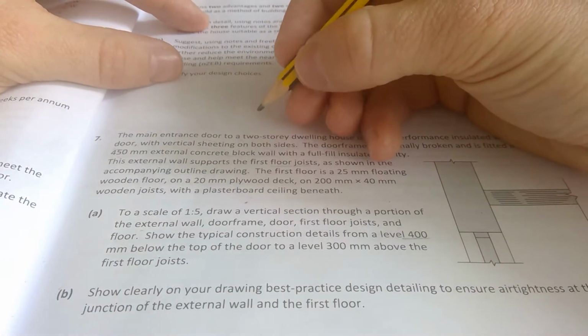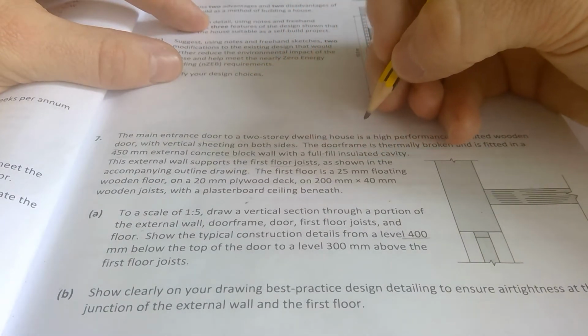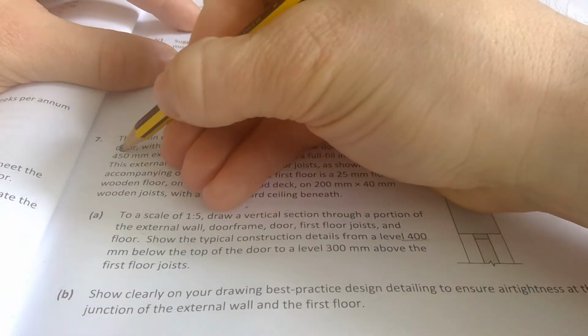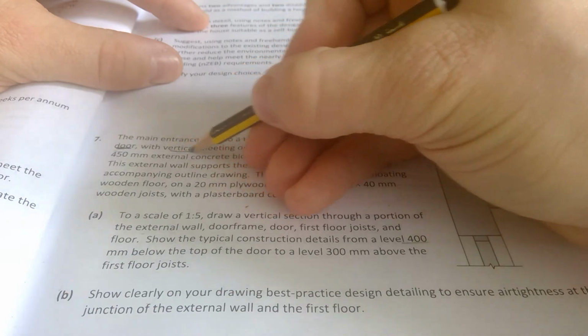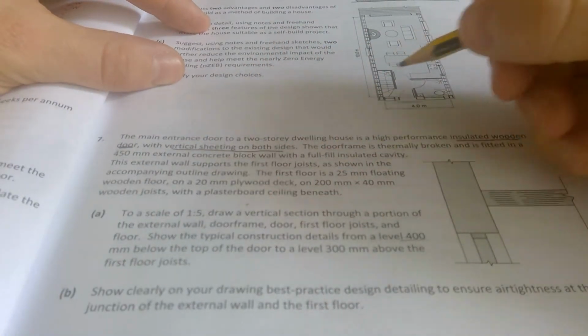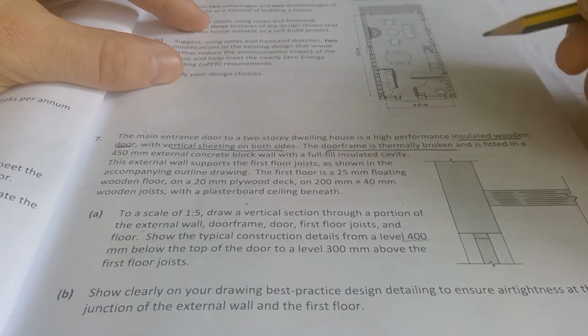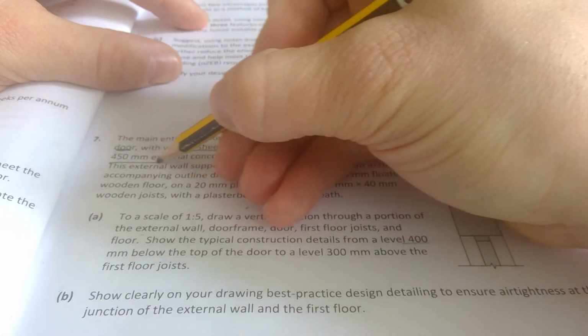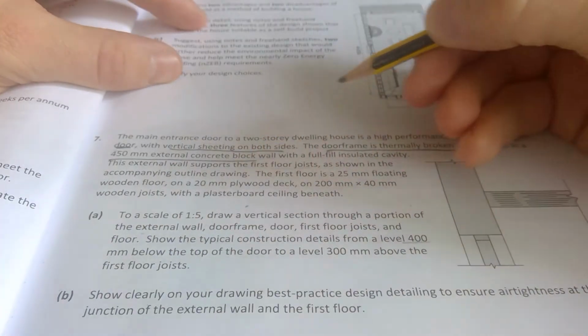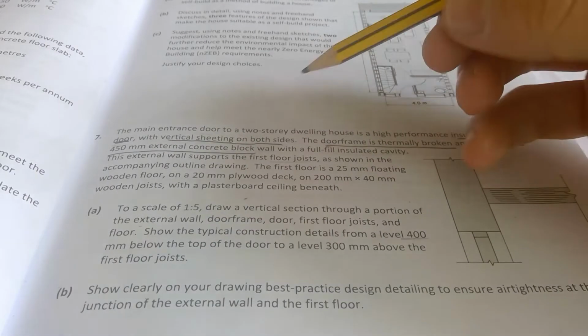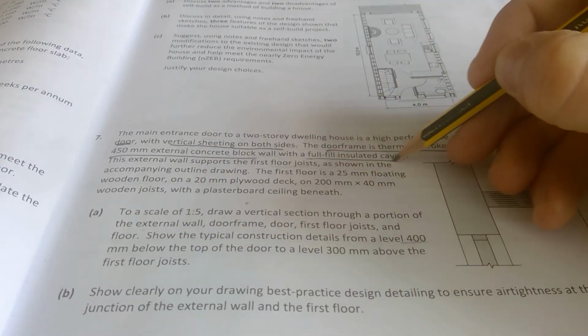The main entrance door to a 2-story dwelling house is a high performing insulated wooden door. An insulated wooden door is basically the high performing door we've drawn several times, with vertical sheeting on both sides. The door frame is thermally broken and is fitted in a 450mm external concrete block wall, so a very big cavity wall: 100mm for the external leaf, 100mm for the internal leaf, and then 250mm for the cavity, so a very big cavity. It's a full fill insulated cavity also.